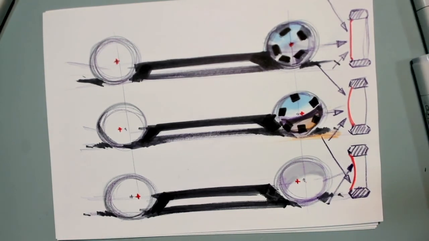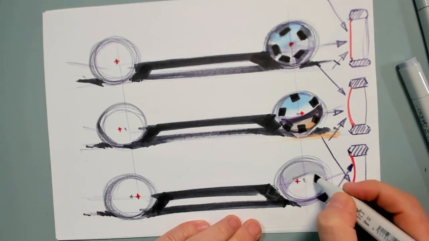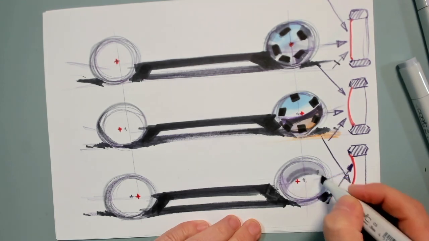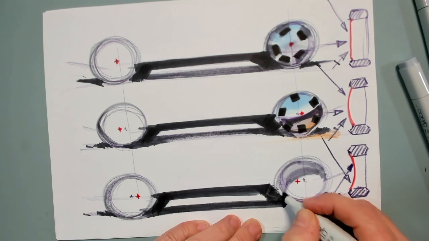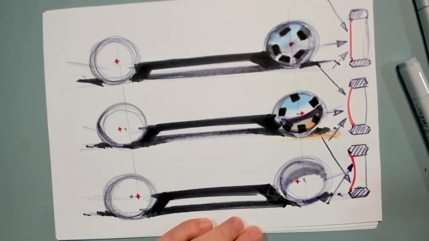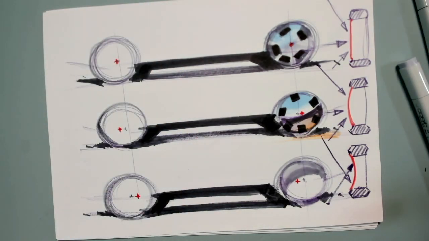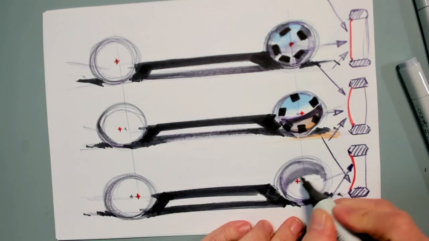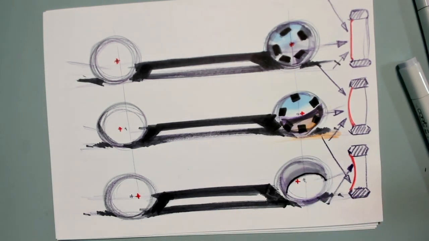Then I take the number 6. No, it's too dark. I go with the number 5, to create that transition. Then I go with the darker marker to make that reflection.